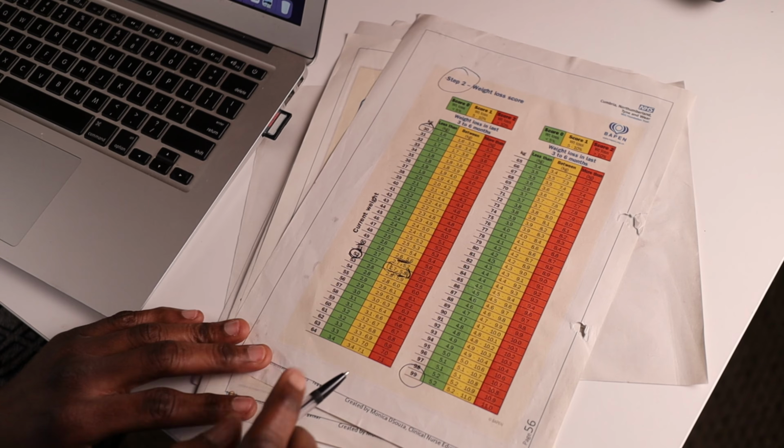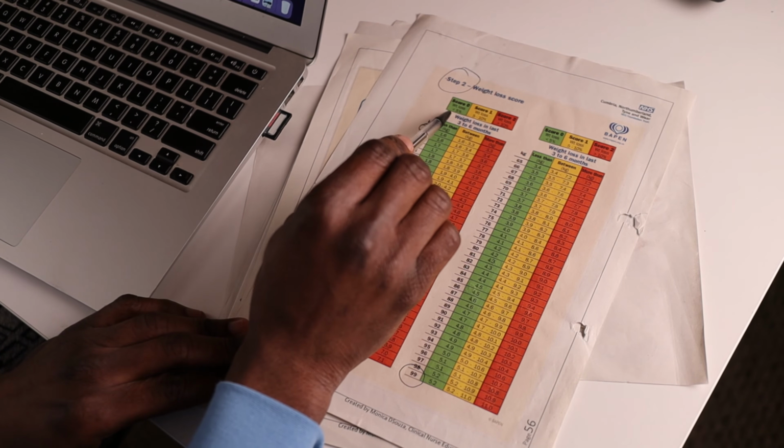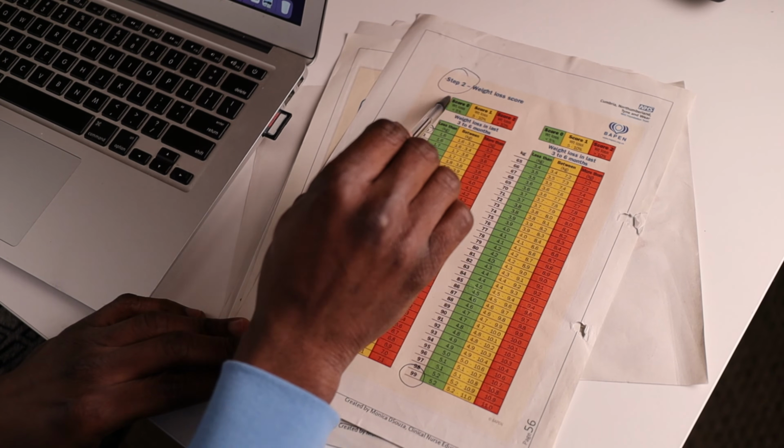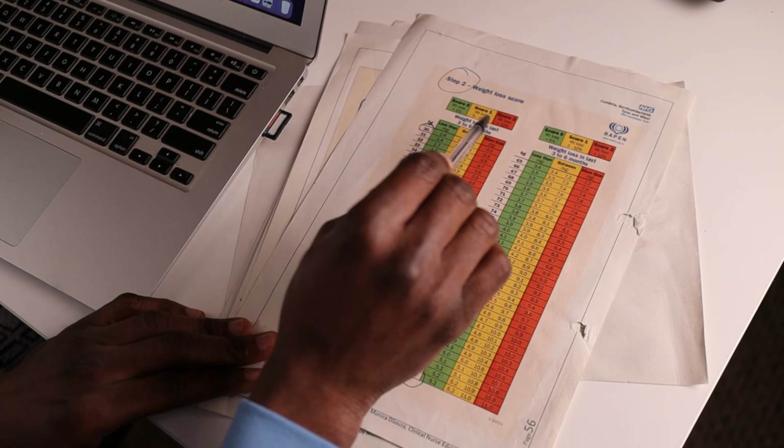But when you look at the extreme top, you can see that we have scores. We have a score of 0, which is in the yellow, a score of 0, which is in the green, a score of 1, which is in the yellow, and then a score of 2, which is in the red.